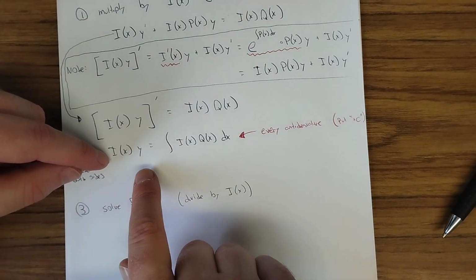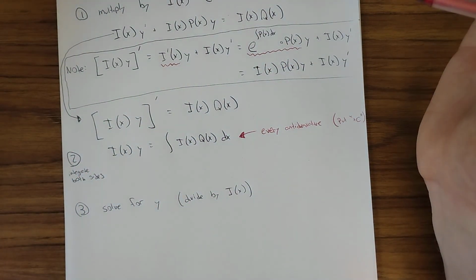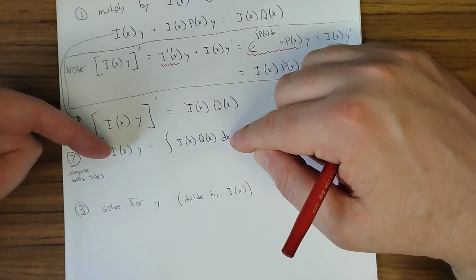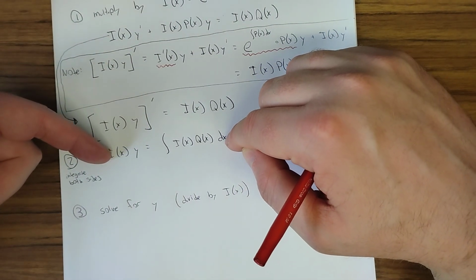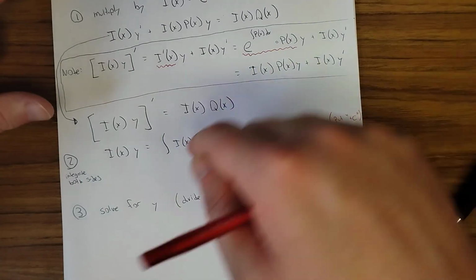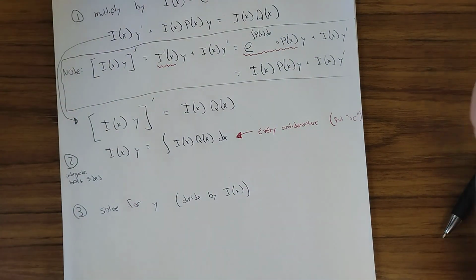We just solve it for y, assuming we actually want an explicit solution. If we're okay with an implicit solution, then we can just stop at this step. If I want an explicit one, it's easy enough. I just have to divide by I of x.